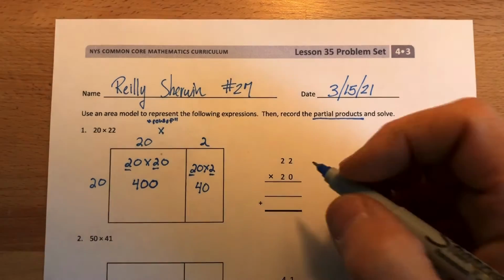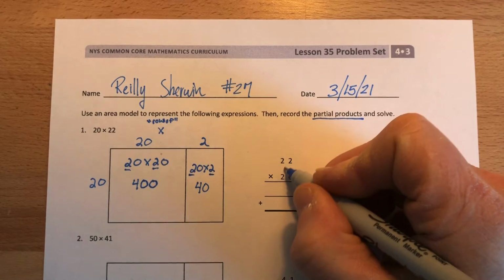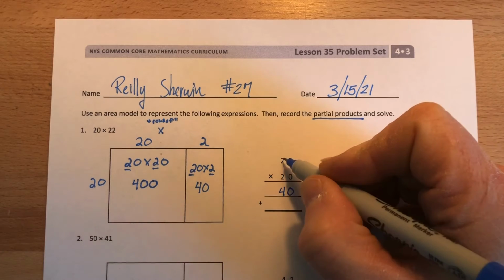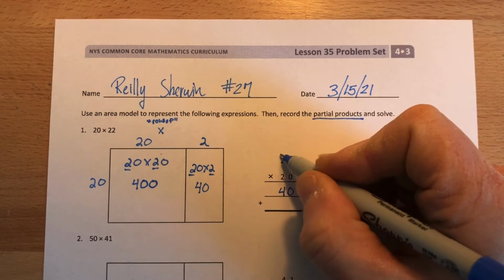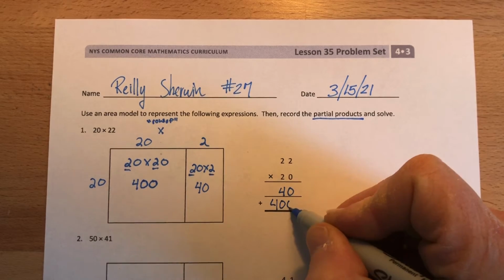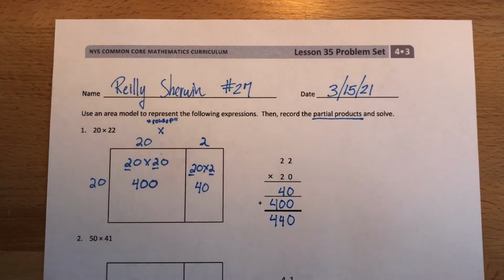Okay, so what that looks like as a partial product: I could say 2 times 20. See this right here? 2 times 20 is 40. And 20 times 20, see that here, would be 400. And that comes out to be 440. So the first one, let me get a couple different color pens here so we can see that. I'm going to get a pink and maybe a little green.